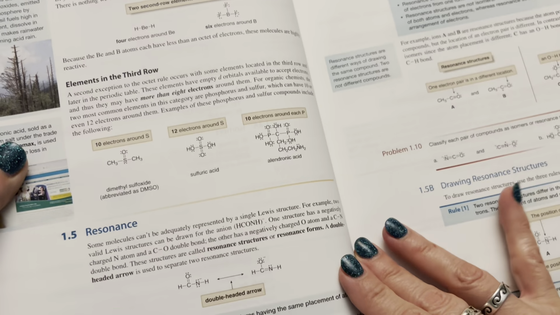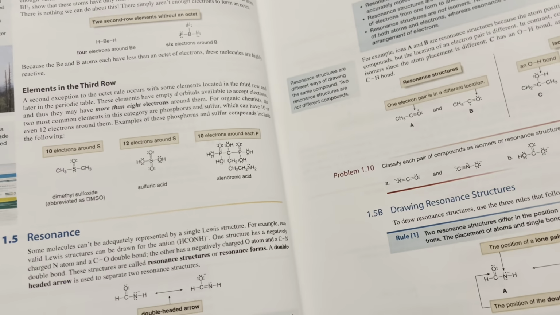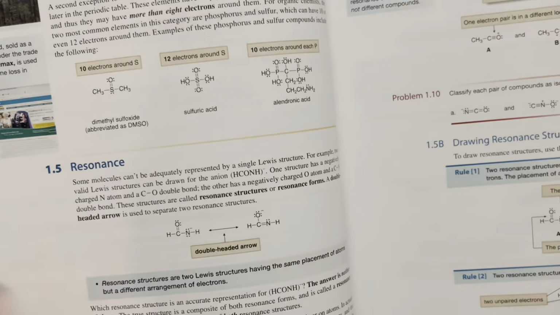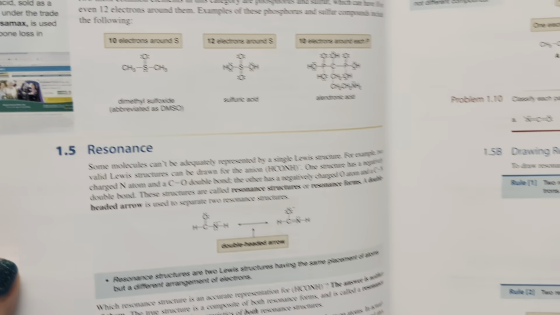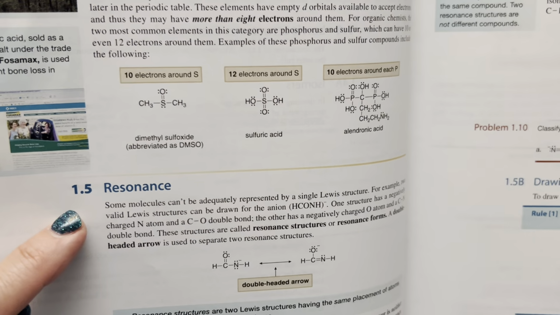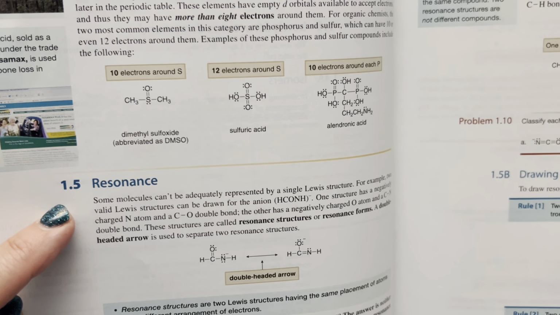And one of the topics within structure and bonding that is quite important in organic chemistry is resonance.